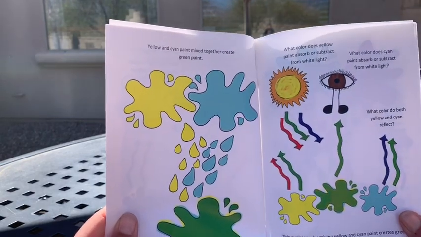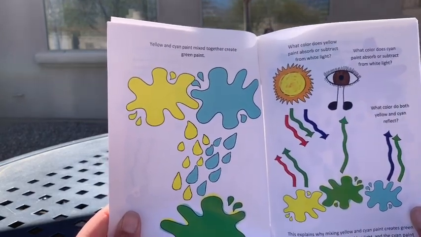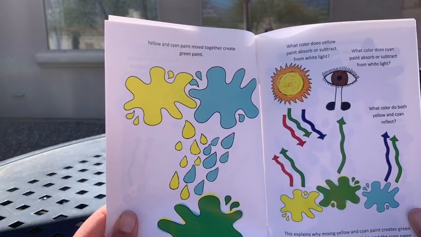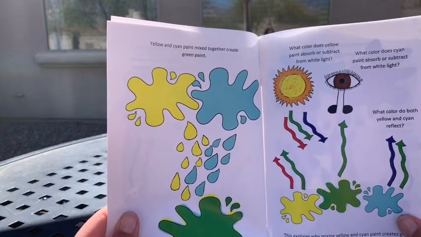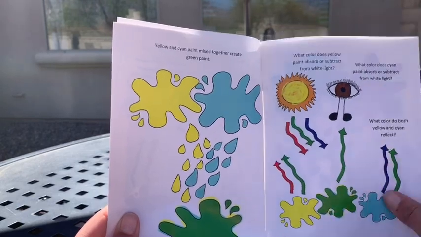This explains why mixing yellow and cyan paint creates green paint. The yellow paint absorbs blue light and the cyan paint absorbs red light, but they both reflect green.